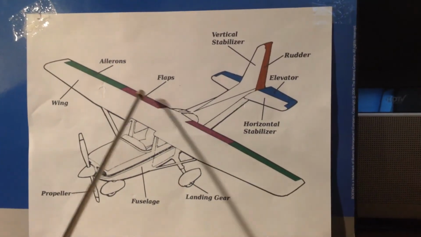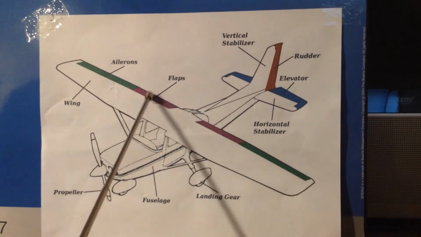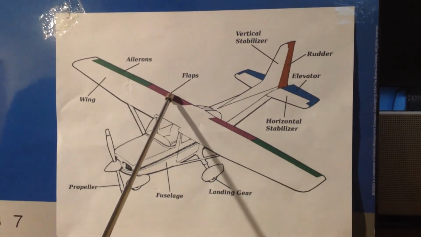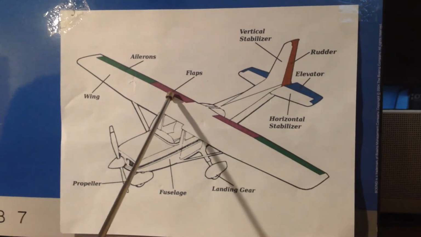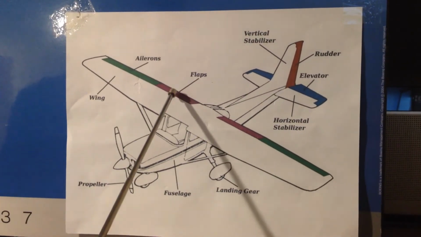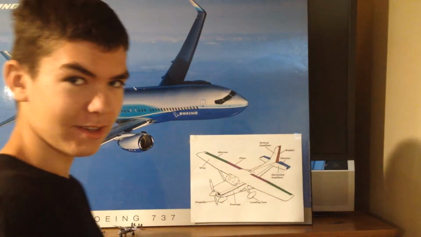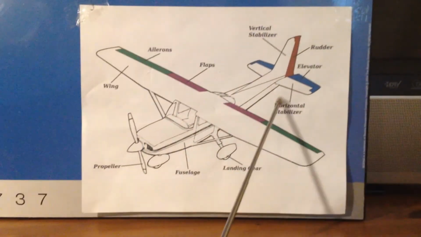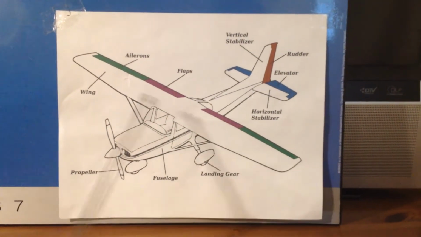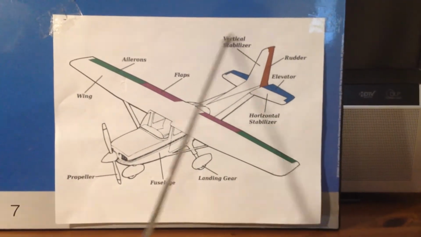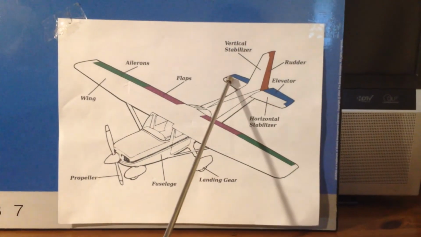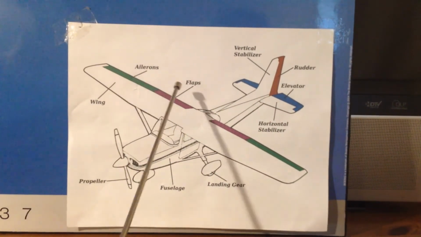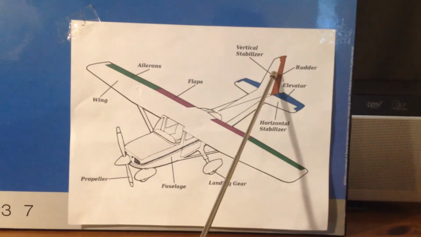Lastly, on the wings you have these purple spaces, which are called flaps. These are used for takeoff and landing to produce more lift or to produce more drag to slow the plane down. Alright, so here's a quick recap. You have your engine, you have your fuselage, you have your landing gear, your wings, your empennage, including your horizontal stabilizers and vertical stabilizers, and your control surfaces, your ailerons, flaps, elevators, and rudders.